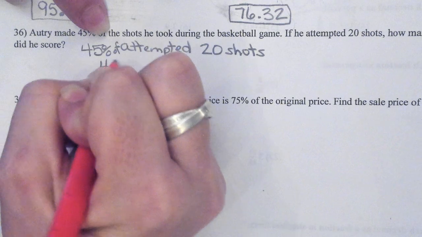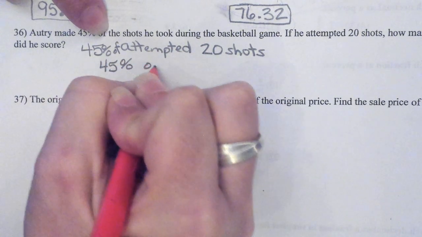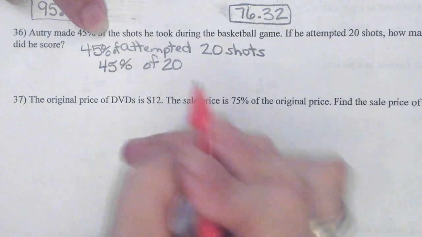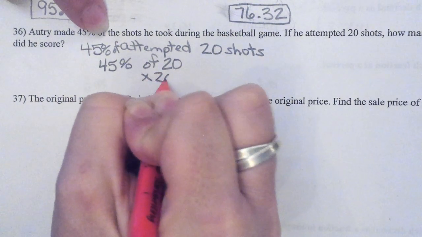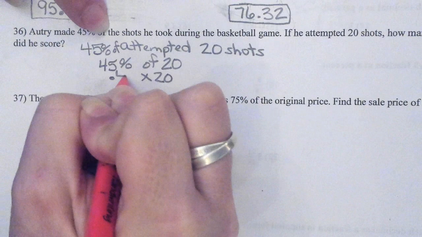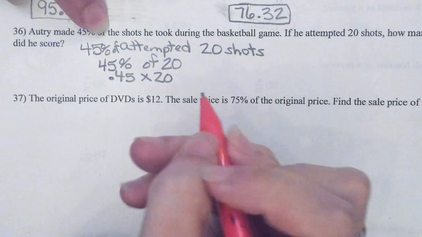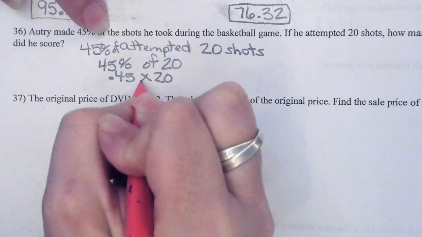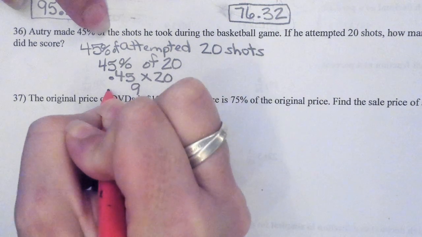So 45% of 20 shots. 0.45 times 20. How many did he make? 9.